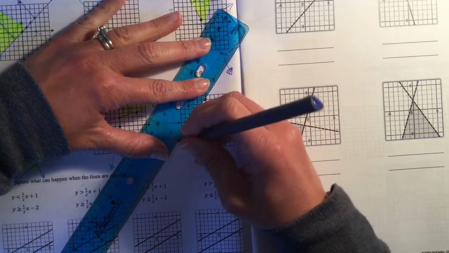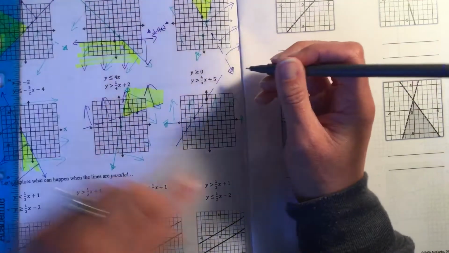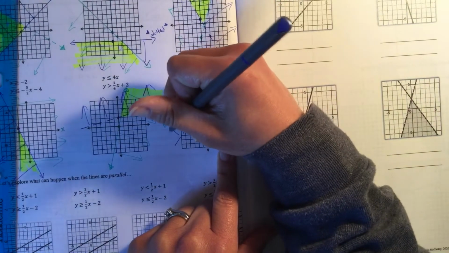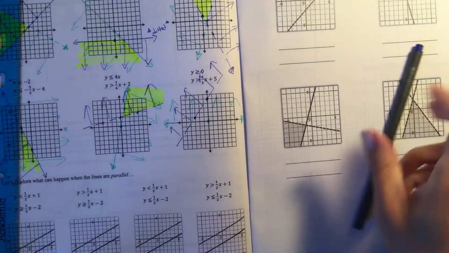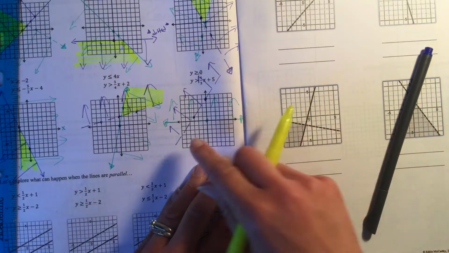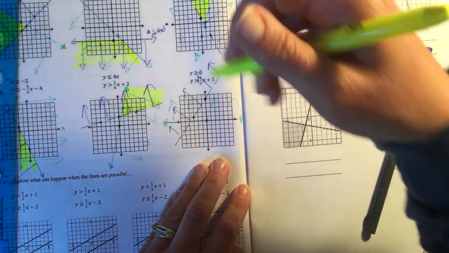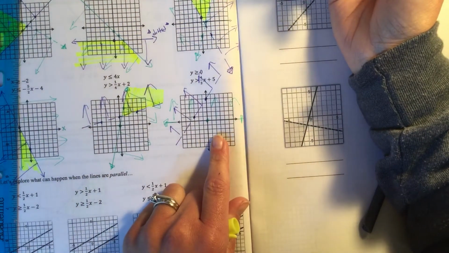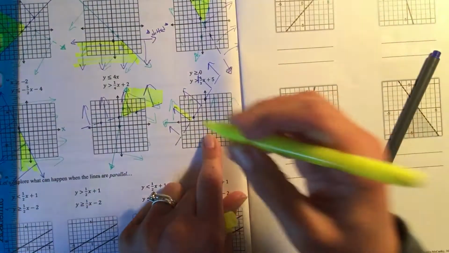So I do this dotted line, and then it's greater than, so my lines have to be going up. It's going to go above. And then which region do they share? Well, okay, not below this line, not above, but right here. It's so hard to see on this graph.